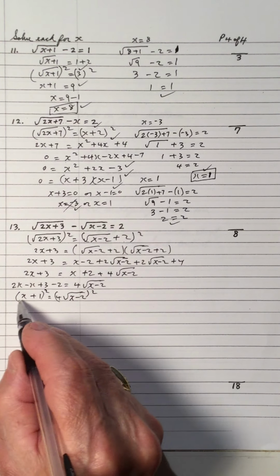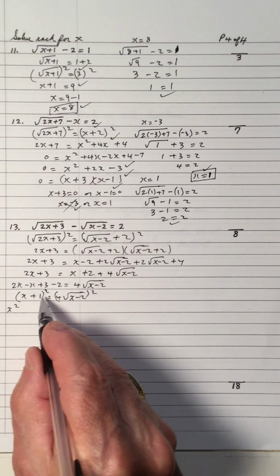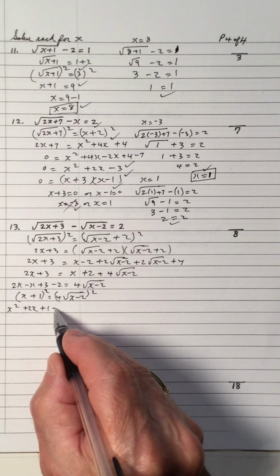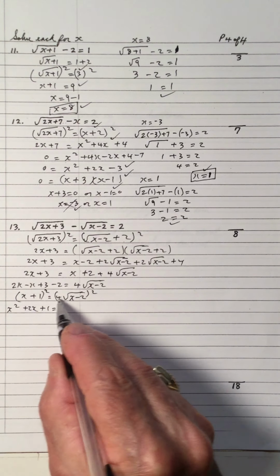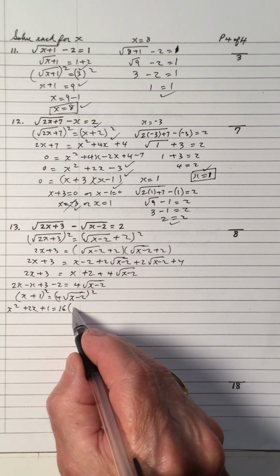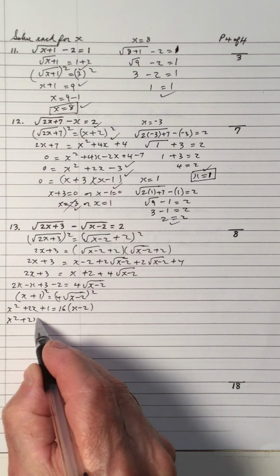So I'm going to square x plus 1 squared: x squared, x times x. 1 times 1 is 1. Product is 1x doubled is a 2x. Now I'm going to square this term here. So 4 times 4 is 16. The root of x minus 2 times the root of x minus 2 is x minus 2. So I'm going to simplify that.